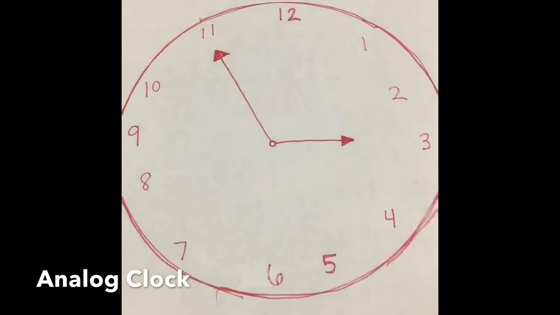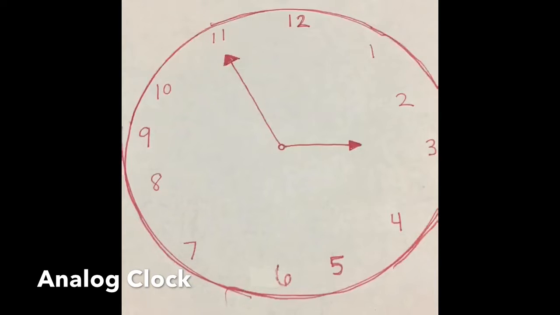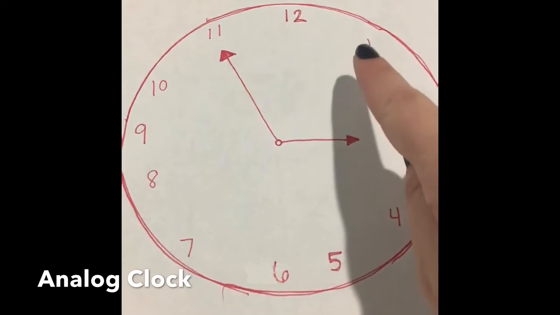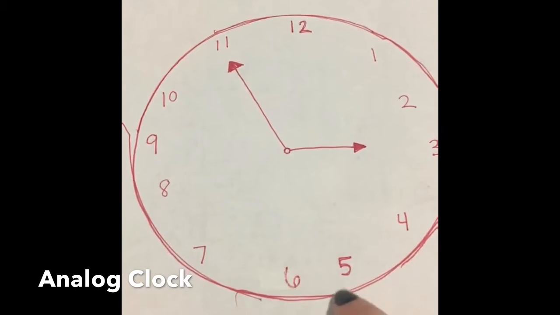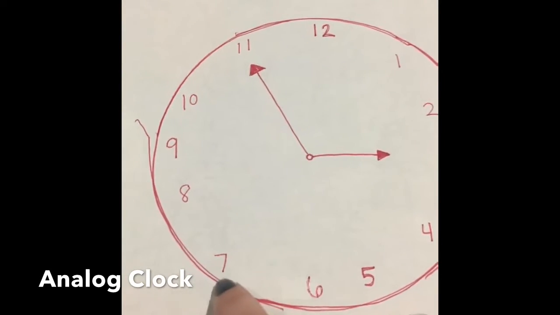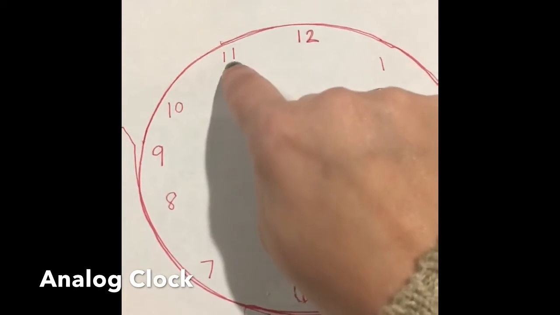Each of these numbers represents 5 minutes. To count minutes on a clock, we count by fives. Everyone count along with me. 5, 10, 15, 20, 25, 30, 35, 40, 45, 50, 55.